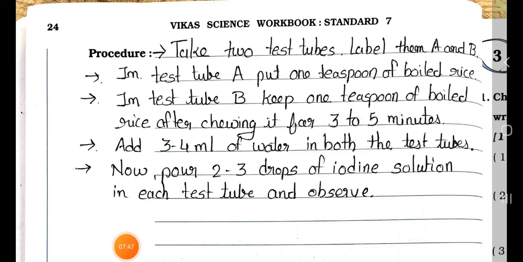Procedure: take 2 test tubes, label them A and B as I showed you in the figure. Next point, in test tube A, put 1 teaspoon of boiled rice. And in test tube B, keep 1 teaspoon of boiled rice after chewing it for 3 to 5 minutes. As I showed you in the figure, in test tube A boiled rice is there, and in test tube B, boiled rice after chewing it is there. Okay. Now see the next point.